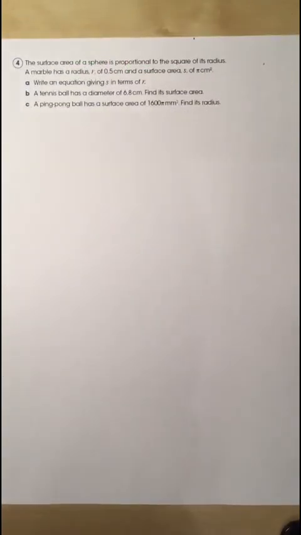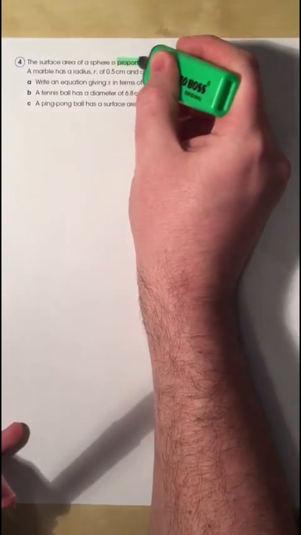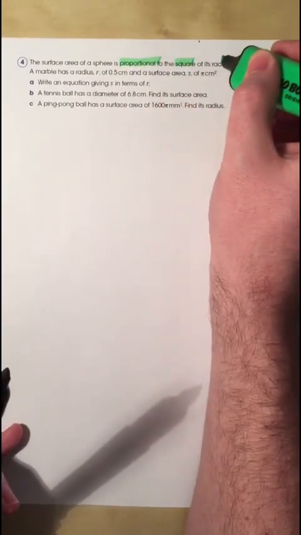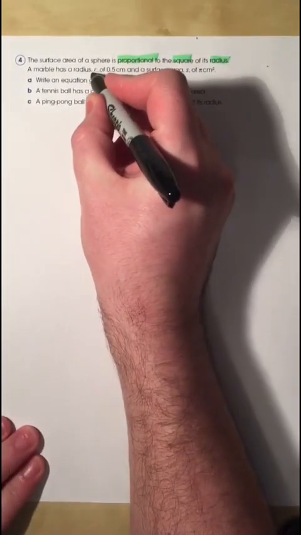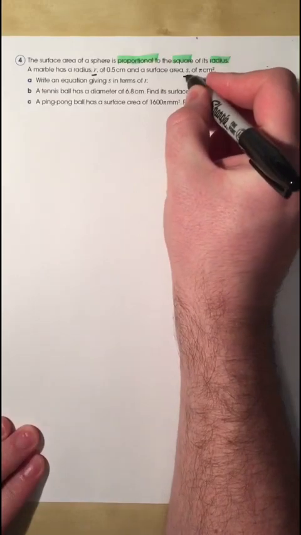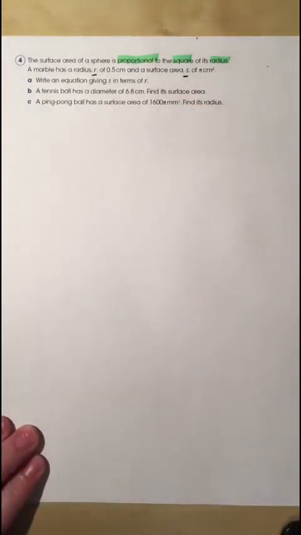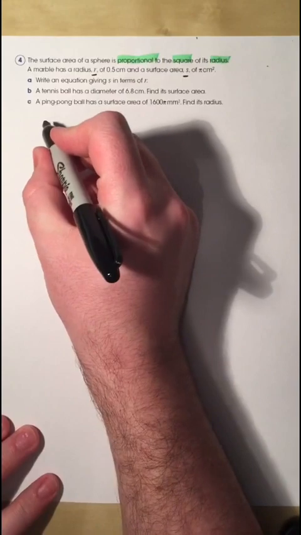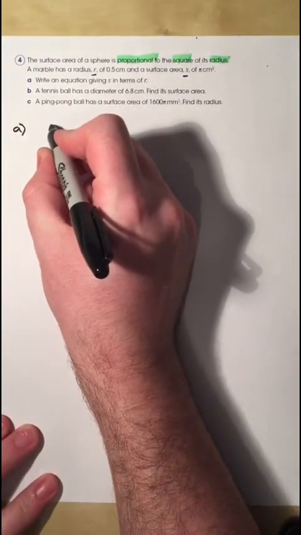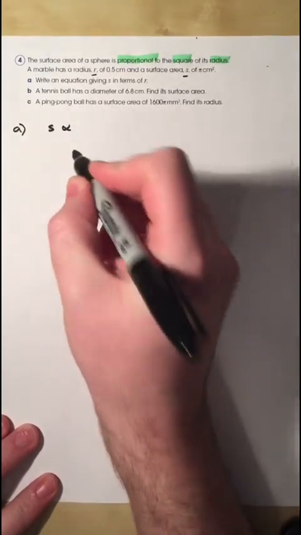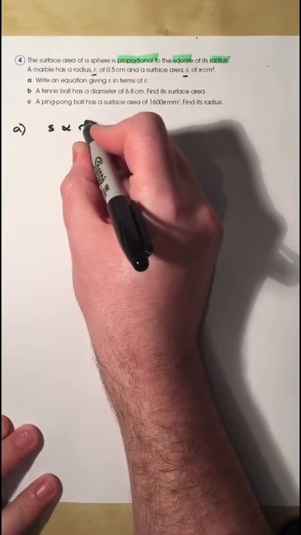For this question, again, reading the words: the surface area of a sphere is proportional to the square of the radius. The radius is R and the surface area is S. So first of all, writing those words using proportionality, we would say that the area of the sphere is proportional to the square of the radius.